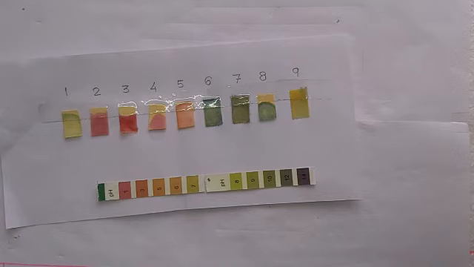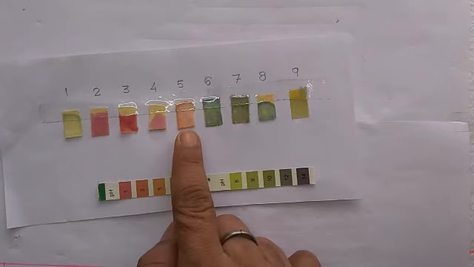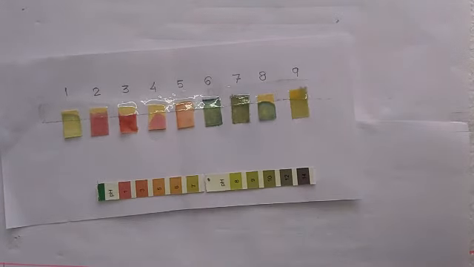So the number 1 was ammonium hydroxide, NH4OH, and its color shows that it is a weak base. And then we have number 2 HCl, number 3 H2SO4 sulfuric acid, number 4 is nitric acid HNO3, and fifth one is acetic acid CH3COOH. This is also a weak acid. This is actually an organic acid.